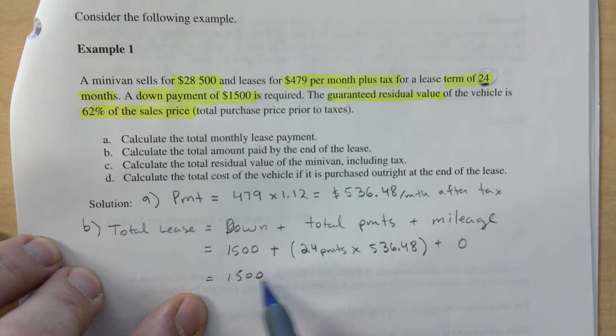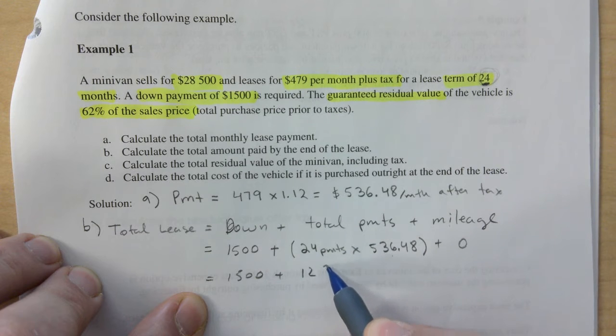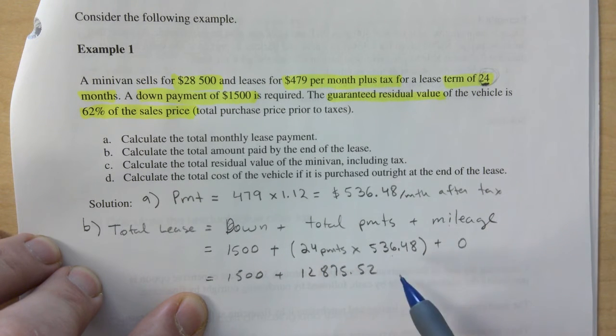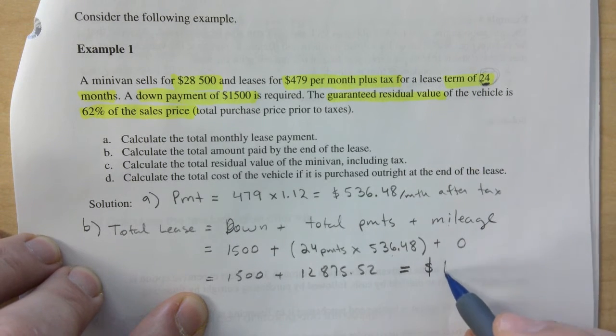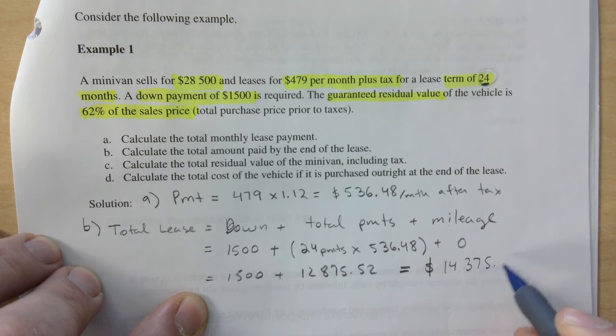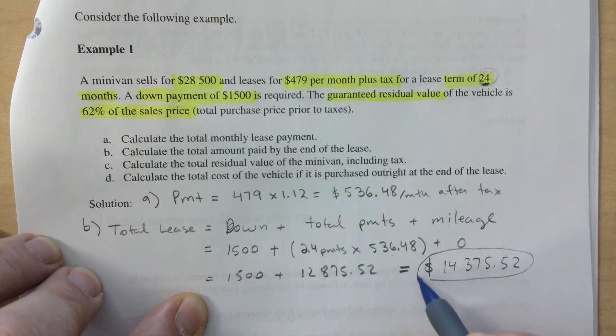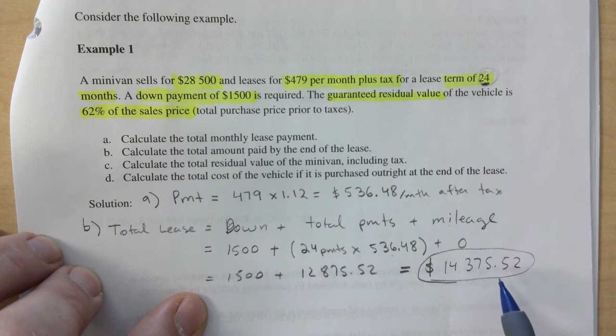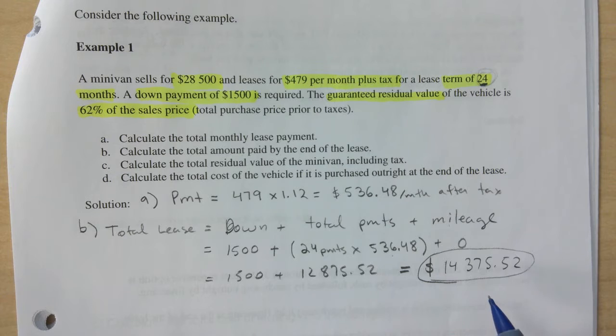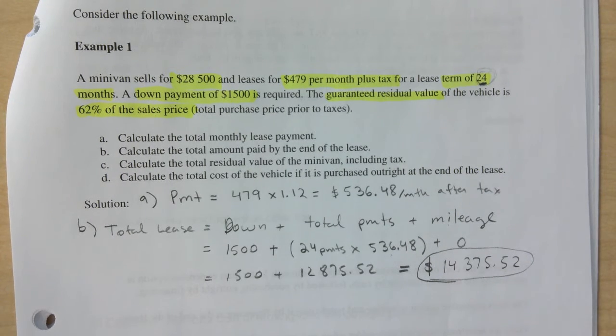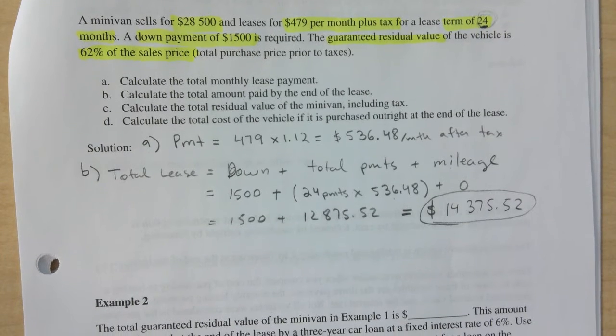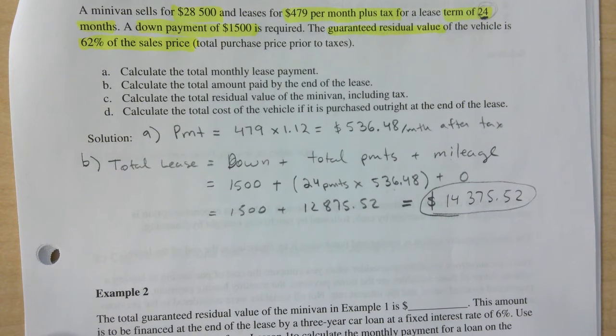So then it's 1,500 plus, let's figure out what that is, 12,875.52, and that gives us 14,375.52. That's the total cost of the lease.